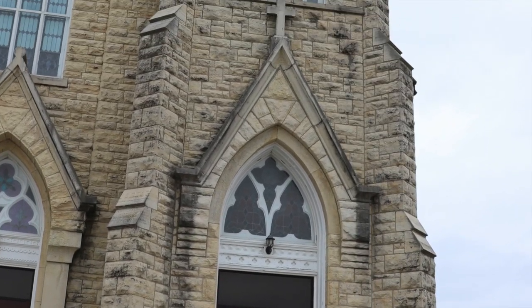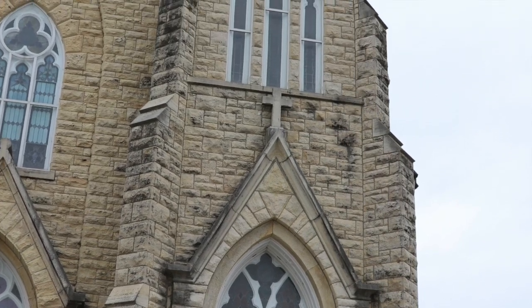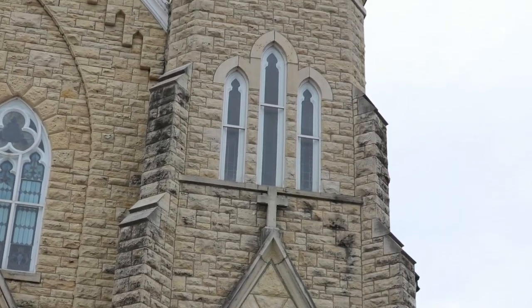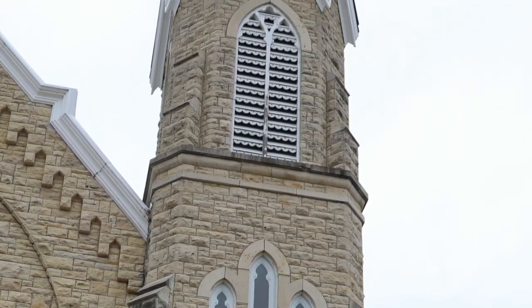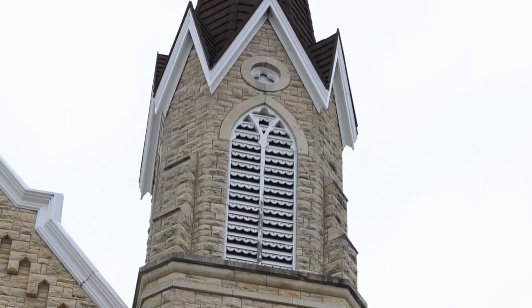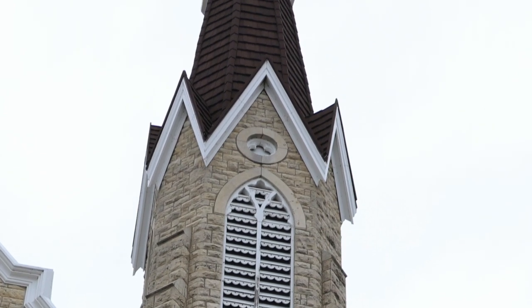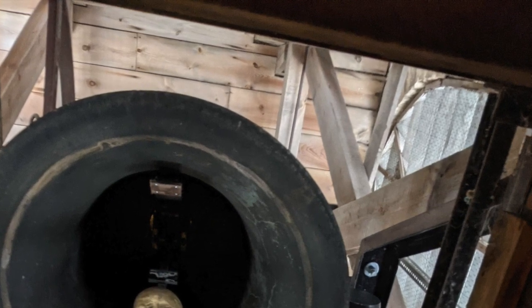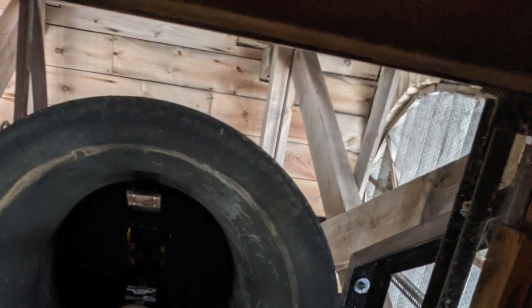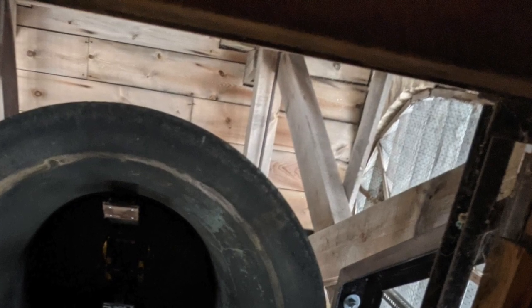The St. Matthias steeple has a square base with an octagonal top, and the bell is located about halfway up the height of the steeple. The base of the steeple is constructed with stone, but then the bell structure is a timber structure that resembles, in some cases, an oil derrick on the interior of the tower.